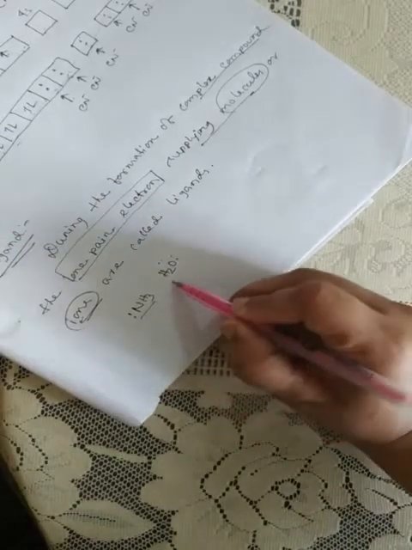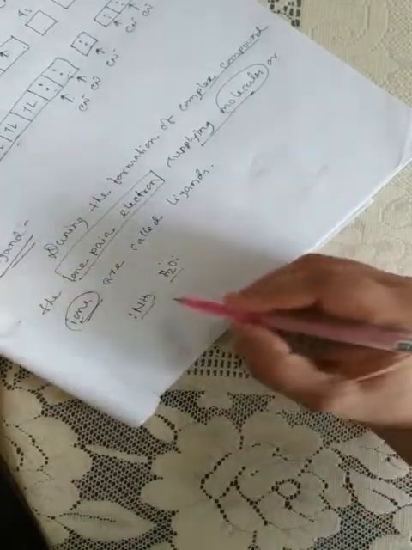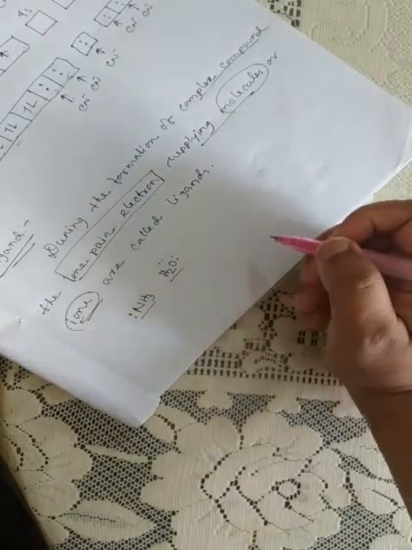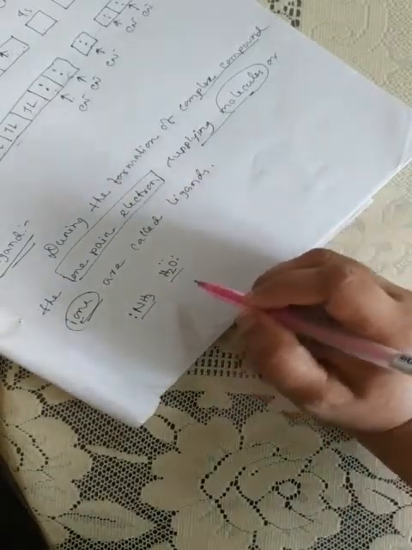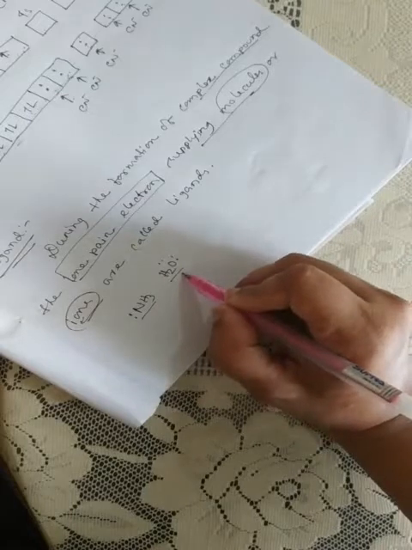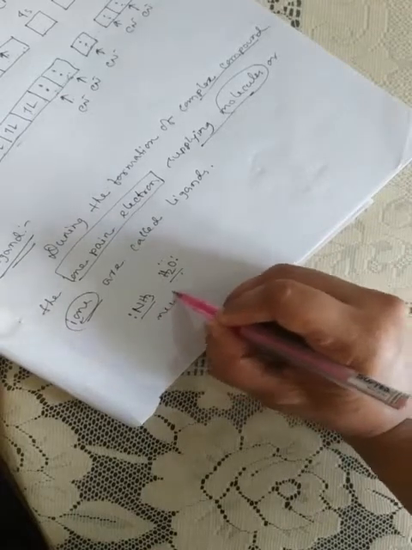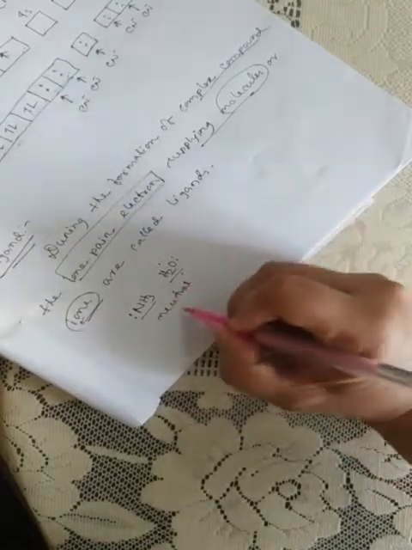Since ammonia and water have lone pair electrons, they act as ligands, but they are neutral ligands.